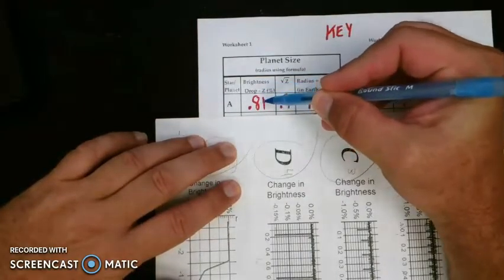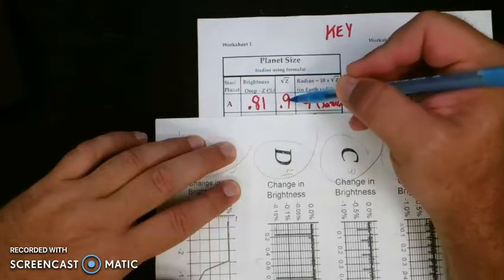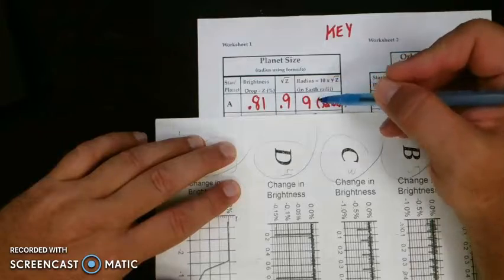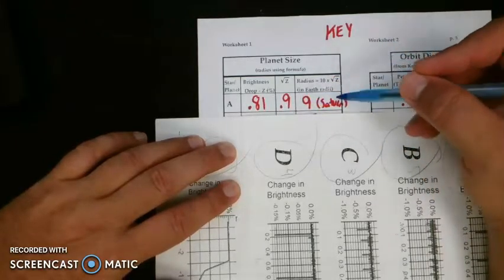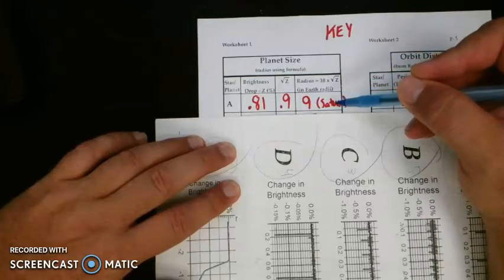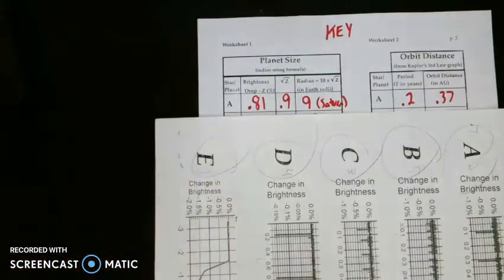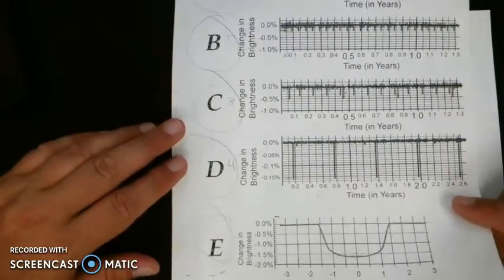So you write that down here. Don't worry about the negative. Make it positive. You take a square root of it. So if it was 0.81, the square root would be 0.9. And then you just multiply by 10. So in other words, you move the decimal over 1. So you make it a 9. Now that gives you the size of the planet. Saturn, for example, is 9.5. So that's going to be kind of a Saturn-sized planet. So I want you to go ahead and do that for all the rest here, A, B, C, D, and E. That's for the size.